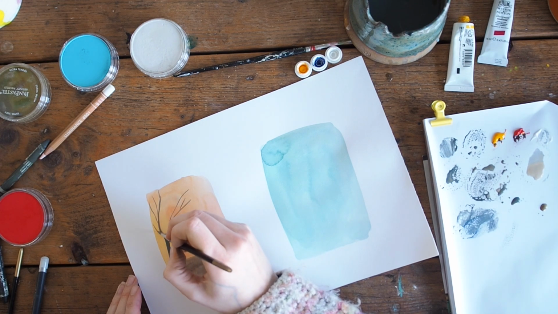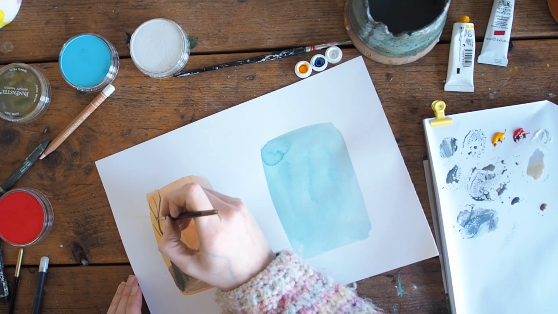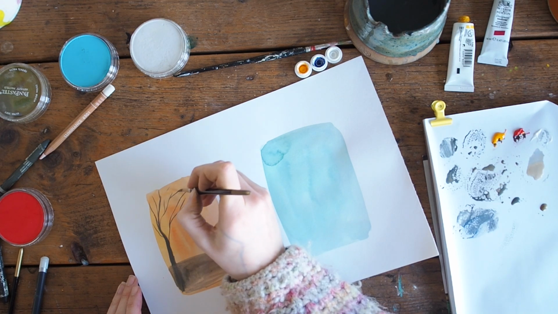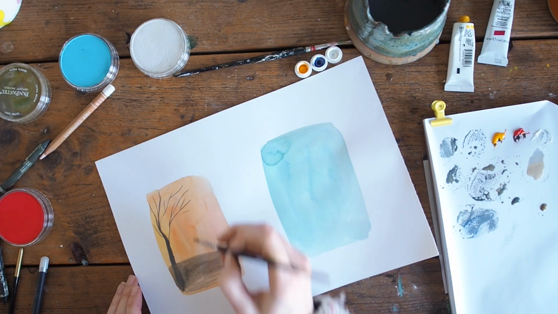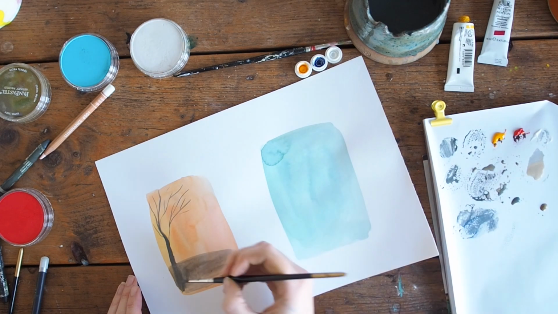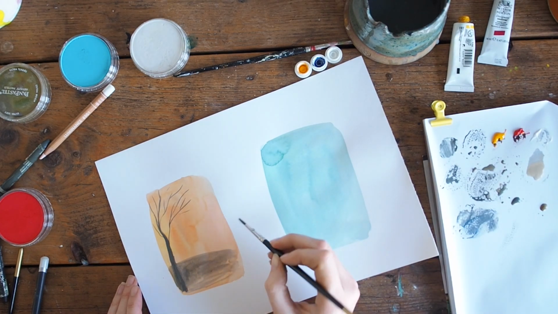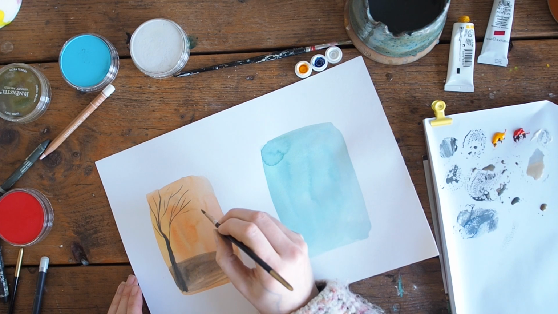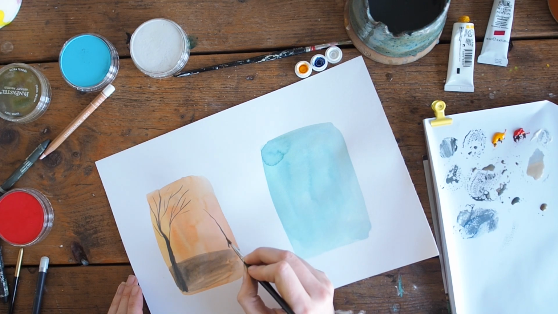And a tree, and anytime you've got silhouettes like this, that also immediately kind of creates a little bit of mood and drama. We go back over this stem when it's dry. Then maybe a smaller tree kind of in the distance here.